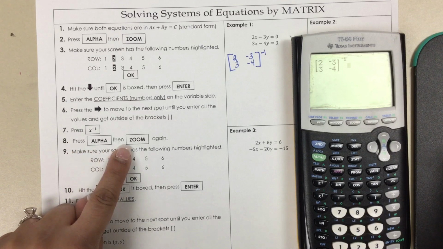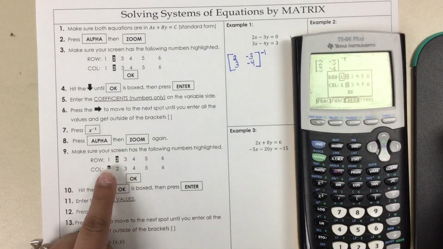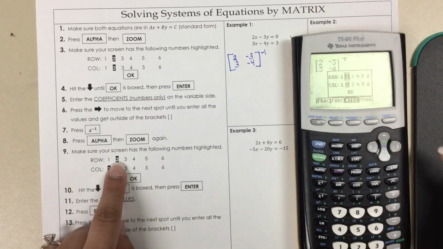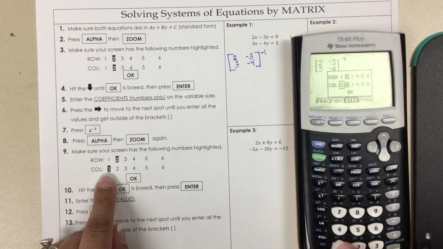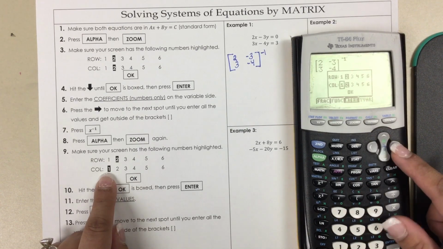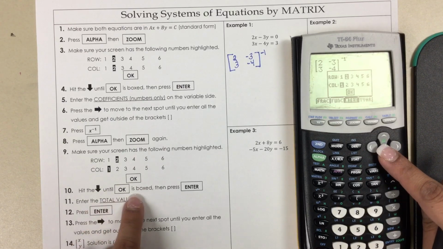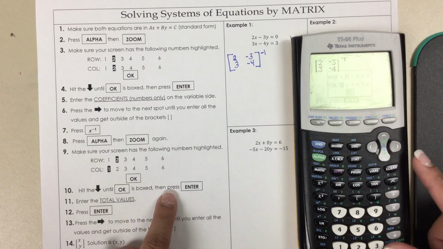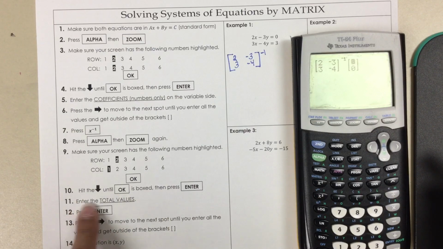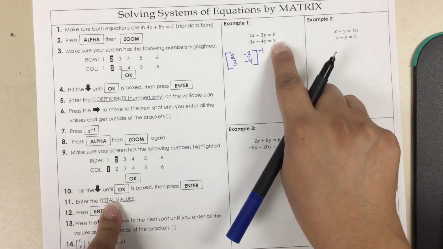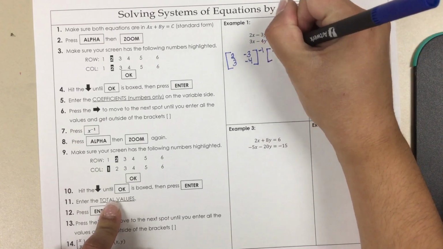Okay, then you're going to press alpha, zoom again. So green button, alpha, zoom. This time you have to make sure your screen has the following numbers highlighted: 2 rows, and we only want 1 column. Okay, then you're going to go down, hit the down arrow until OK is boxed, and press enter. Then you're going to enter the total values. So the constants, or these whole numbers on this side of the equal sign, is going to go in its own little box.